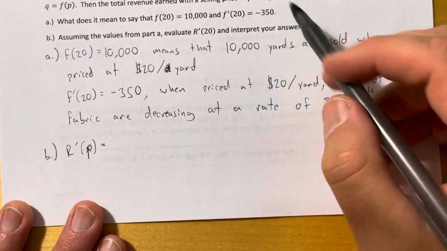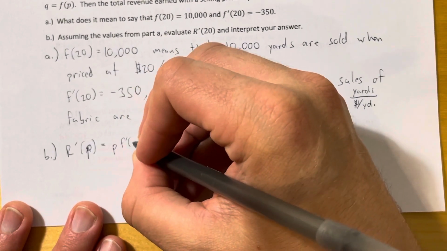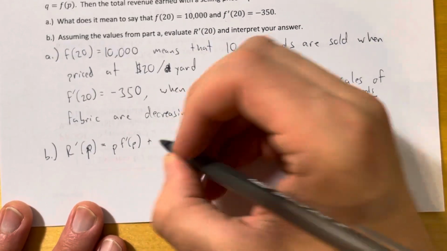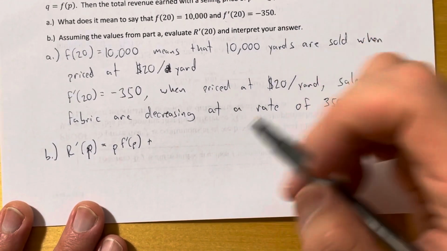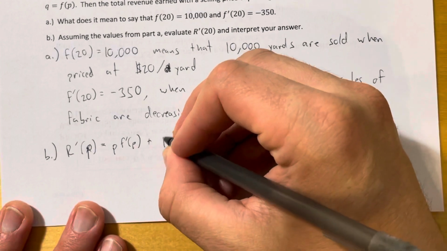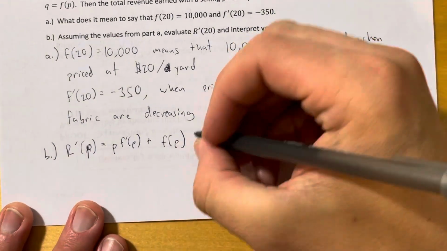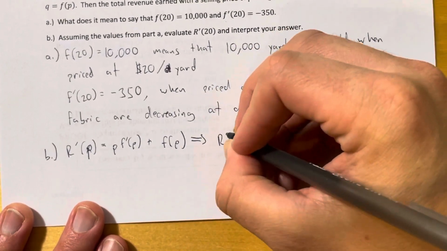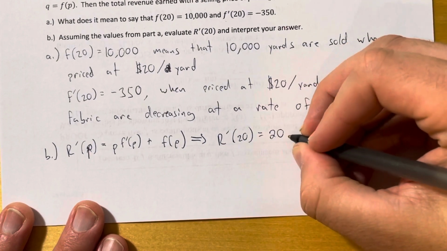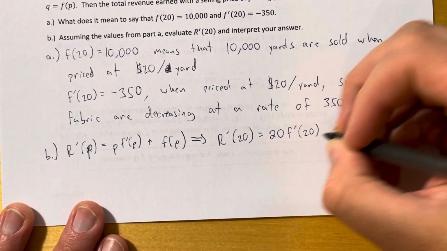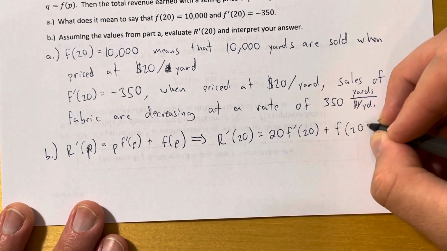R prime is equal to the first times the derivative of the second, so p times f prime of p, plus the derivative of the first times the second. The derivative of p is just 1 times f of p. That's just going to look like f of p. So that's straight from my product rule. Now, this would imply that r prime of 20 is equal to 20 times f prime of 20. I'm plugging 20 in for the p's here, plus f of 20.